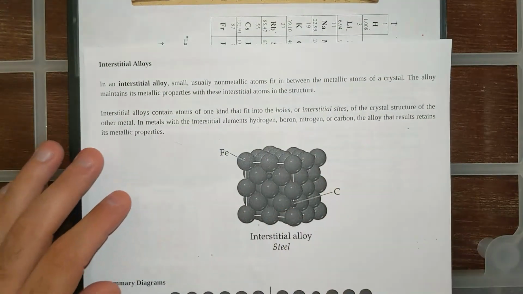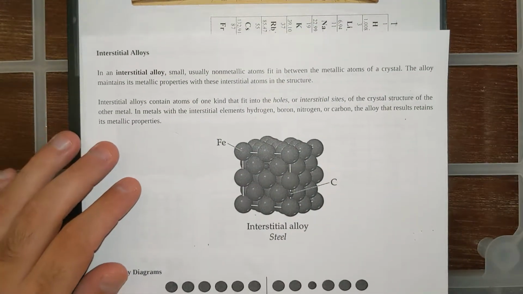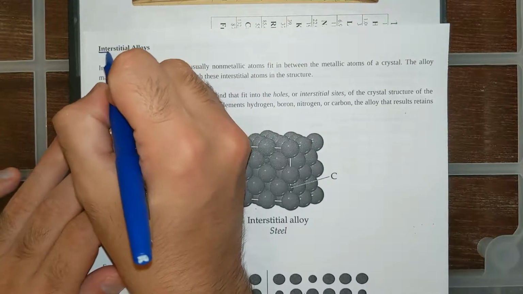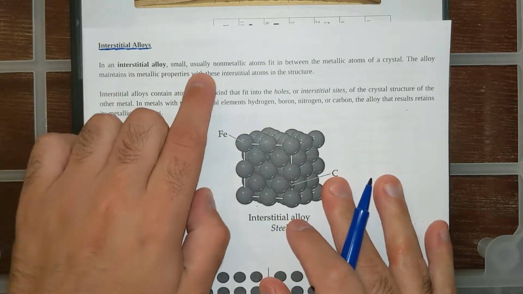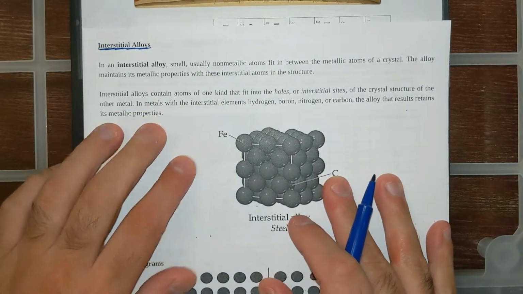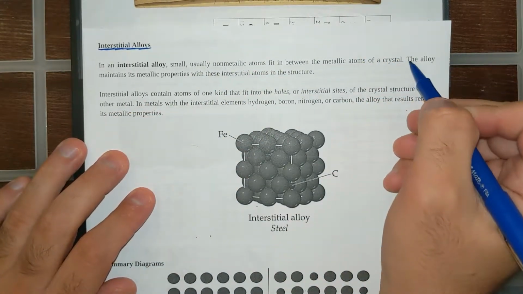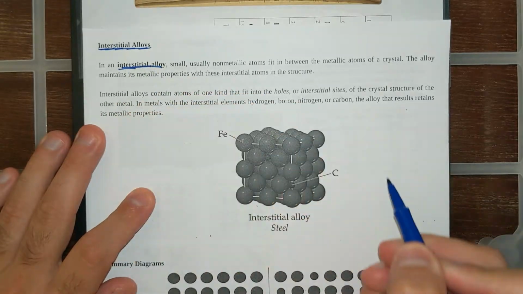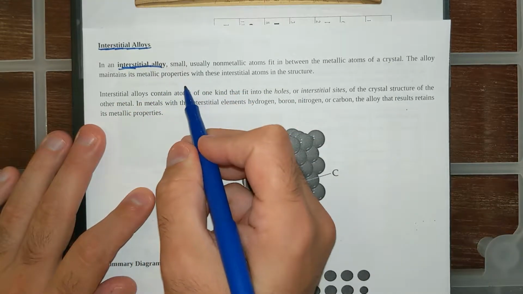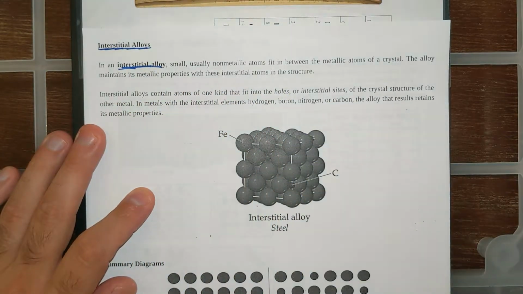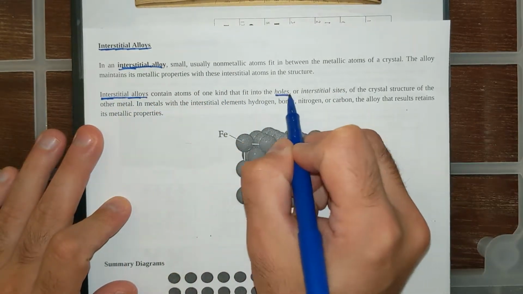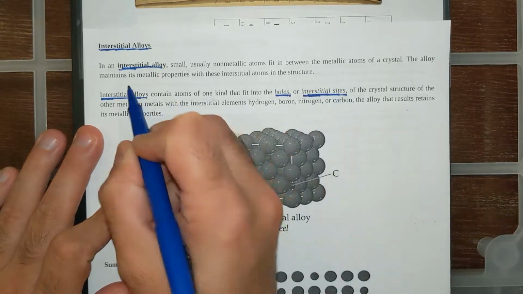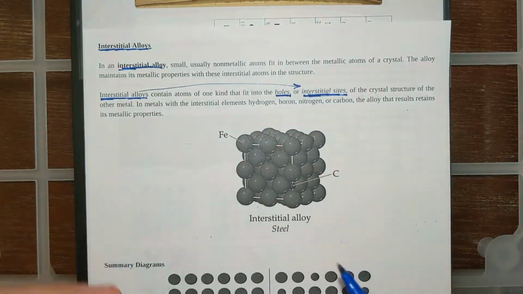Another type of alloy is an interstitial alloy. In an interstitial alloy, small, usually non-metallic atoms fit in between the metallic atoms of the crystal. Right? The alloy maintains its metallic properties with these interstitial atoms in the structure. Interstitial alloys contain atoms of one kind that fit into the holes, or interstitial sites. That's why it's called interstitial. It's a hole of the crystal structure of the other metal.